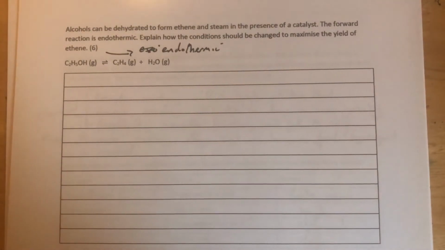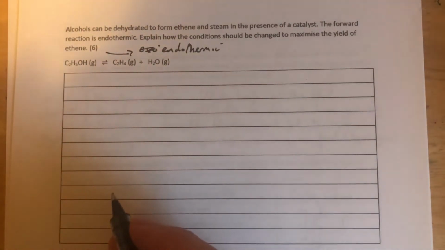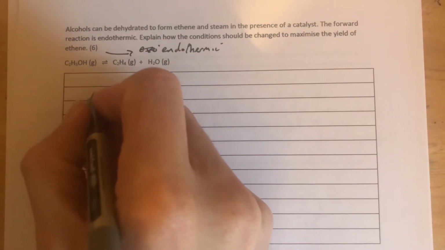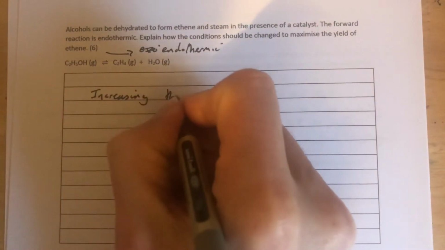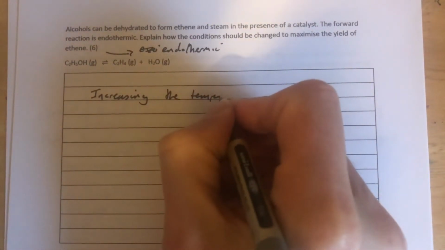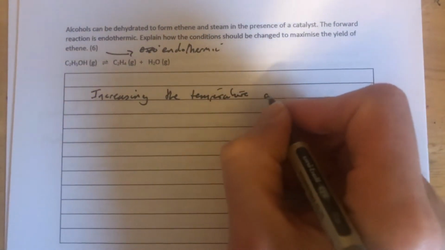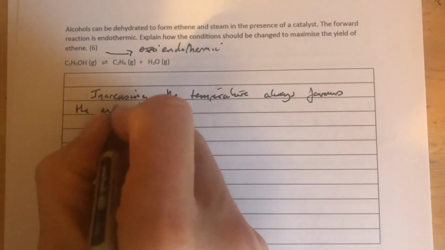Right, if you want a good grade on GCSE chemistry, or indeed double award science, and you're going to do the higher tier, you just need to get used to answering these questions. They're so ridiculously common. Okay, so the first thing you need to remember is this rule about temperature. Increasing the temperature always favours the endothermic reaction.